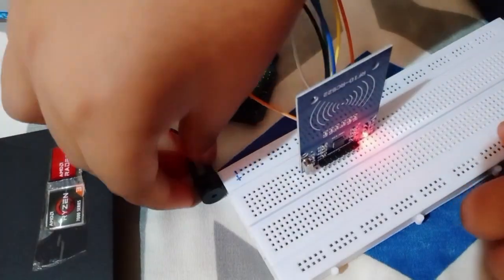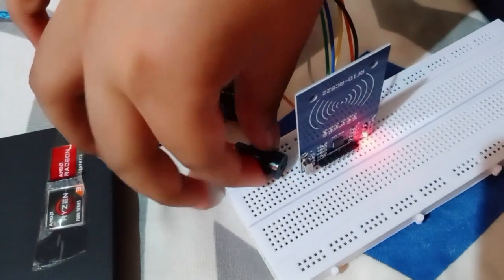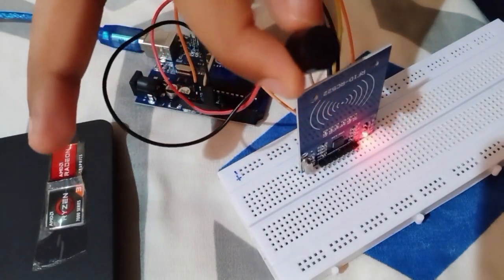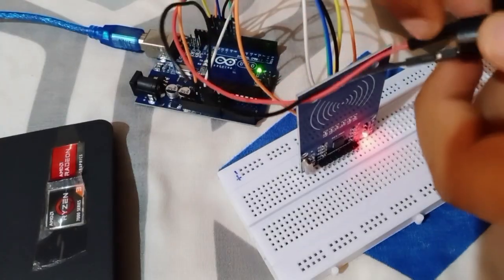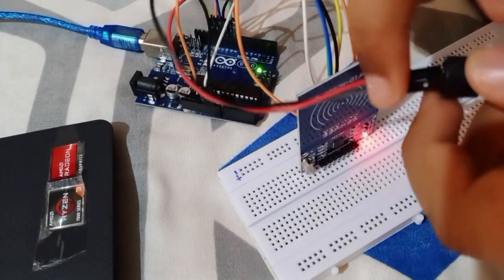For the buzzer, I have connected the plus side to pin number 8, and the black wire to the GND pin.